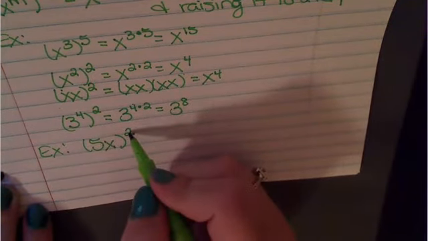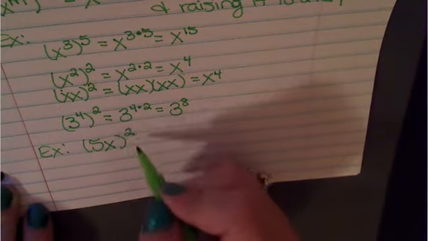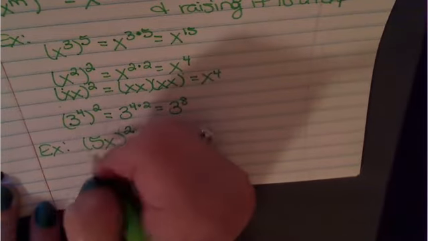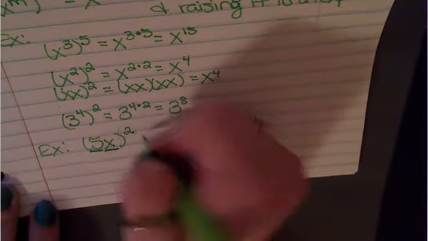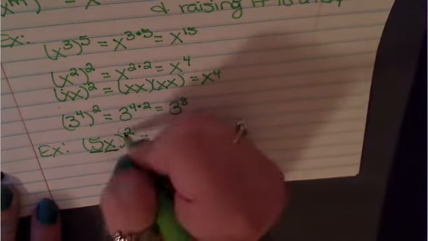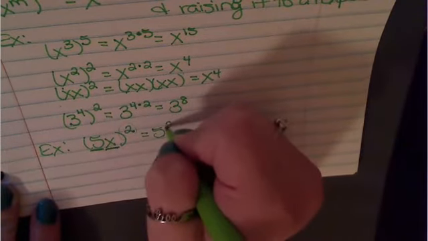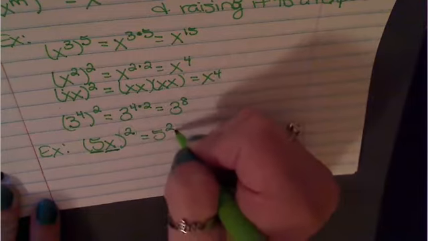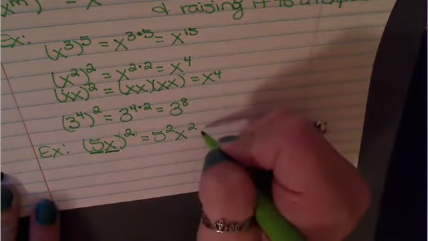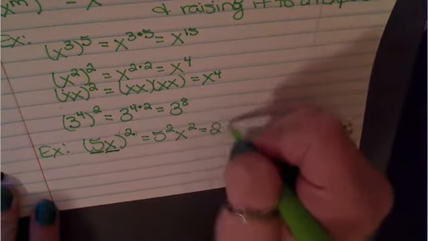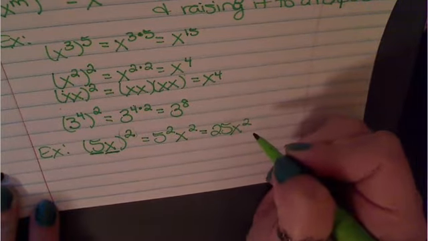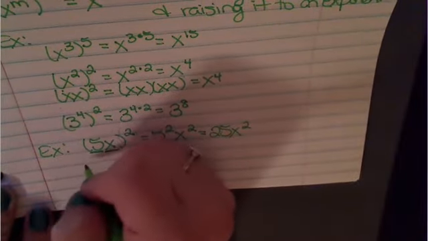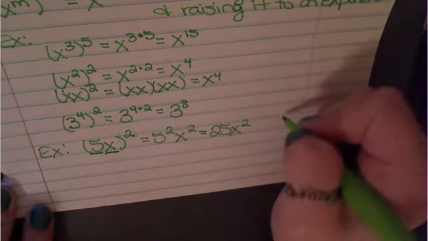So we have to distribute it into the 5, which will be 5 squared, and we have to distribute it into the x squared. 5 squared is 25, and then you just have your x squared. So let's do another one that's just like that. This is distribute the exponents.